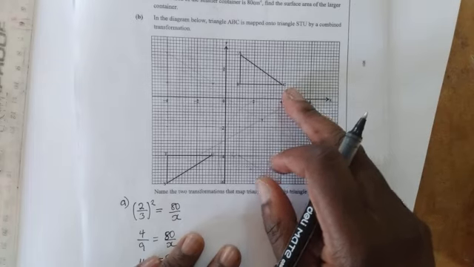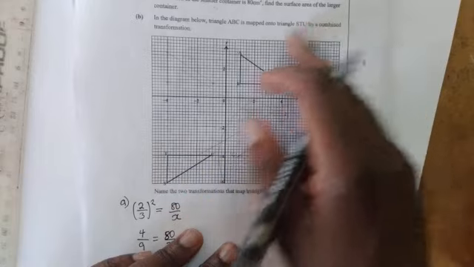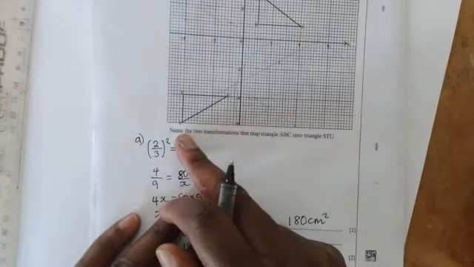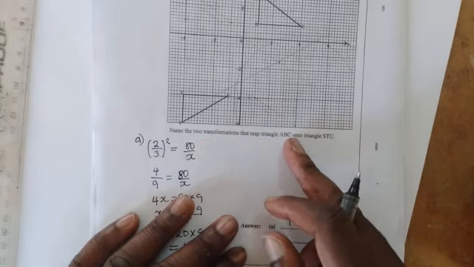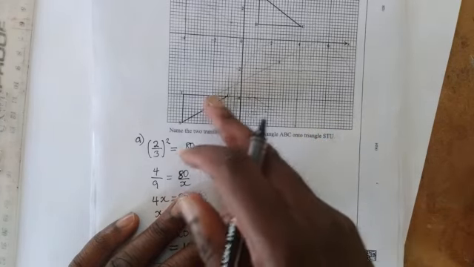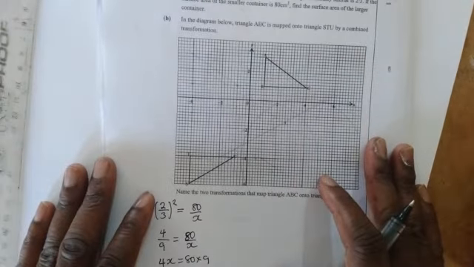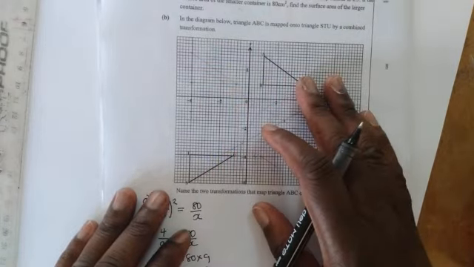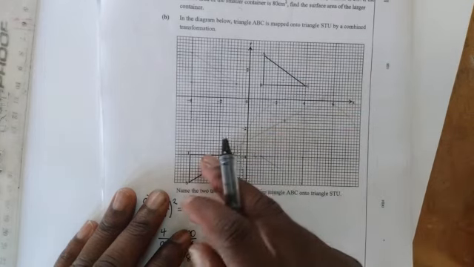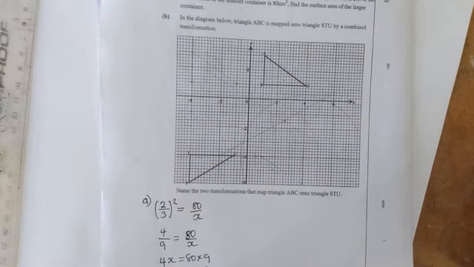ABC is mapped onto triangle STU by a combined transformation. Name two transformations that map triangle ABC onto STU. Okay, so here what we are saying is there are two transformations that were performed in order for this to be mapped onto this one. So I identified that those transformations are translation and reflection.